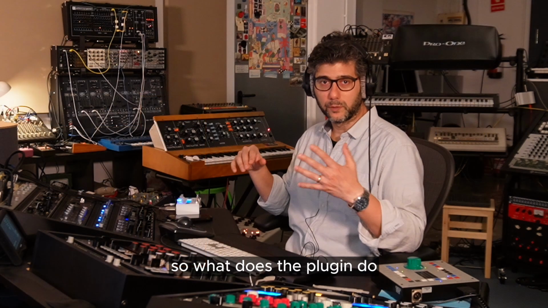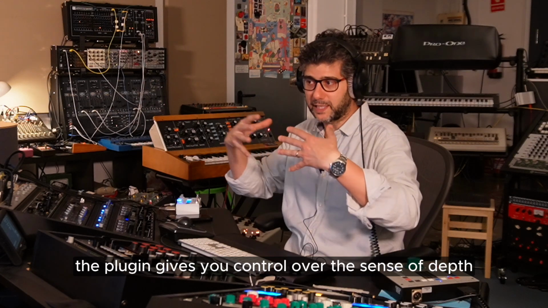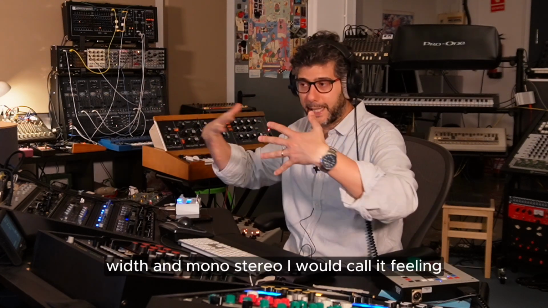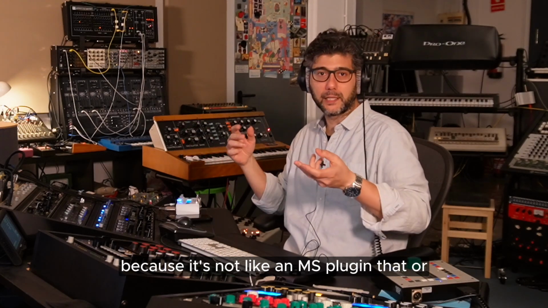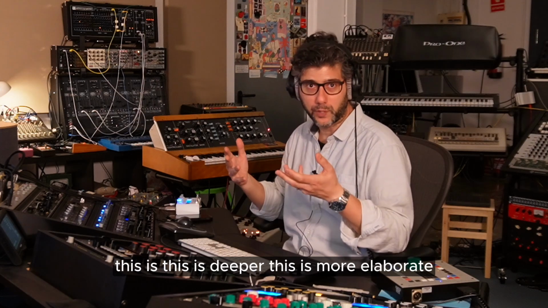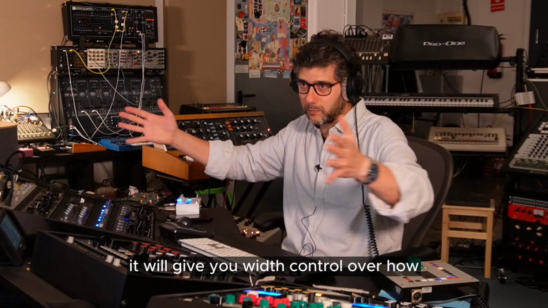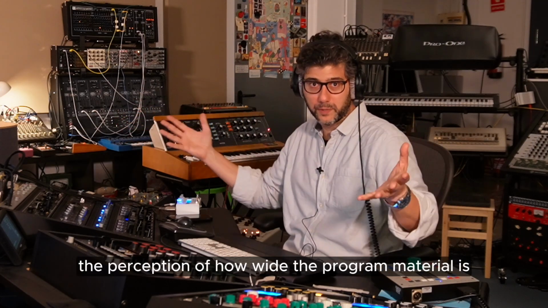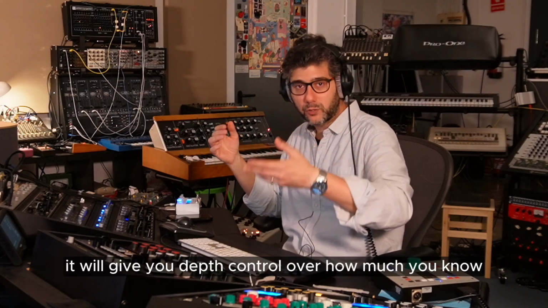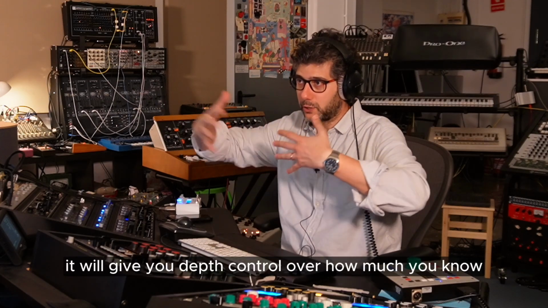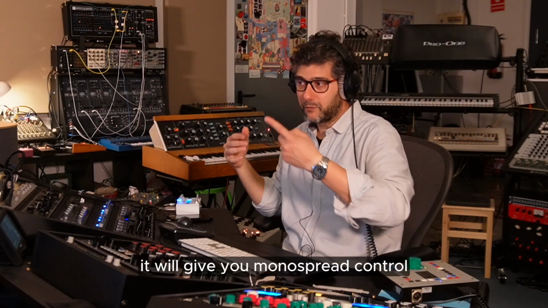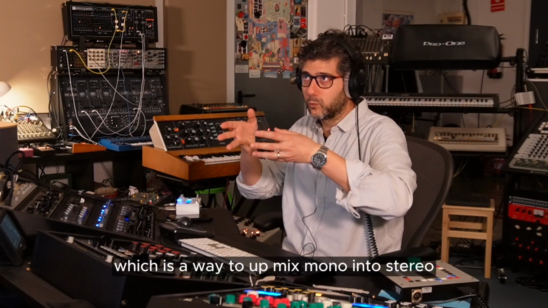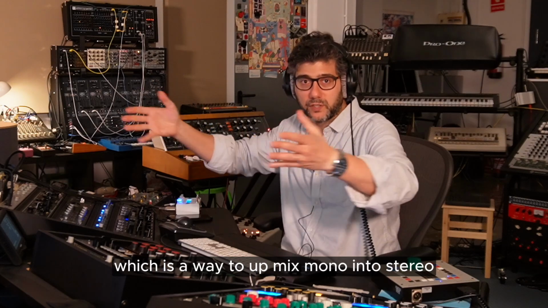So what does the plugin do? The plugin gives you control over the sense of depth, width, and mono stereo. I would call it feeling, because it's not like an MS plugin or a pan pot. This is deeper. This is more elaborate. It will give you width control over the perception of how wide the program material is. It will give you depth control over how much 3D depth you have in your program material. It will give you mono spread control, which is a way to up-mix mono into stereo.